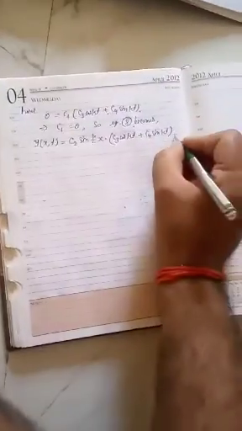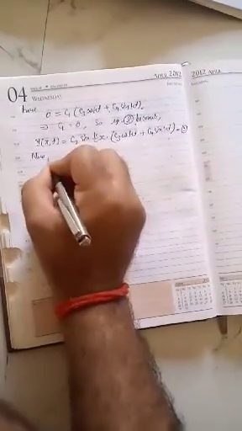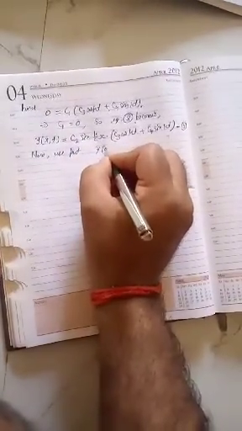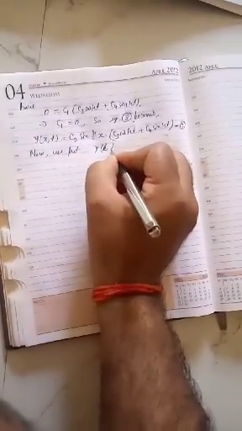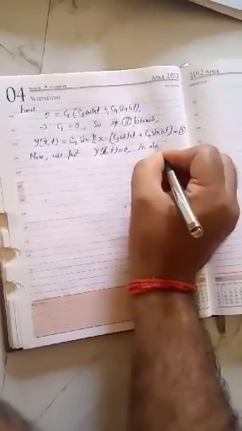Now this will be equation number 9. Now we put y(l, t) equal to 0 in the above equation.